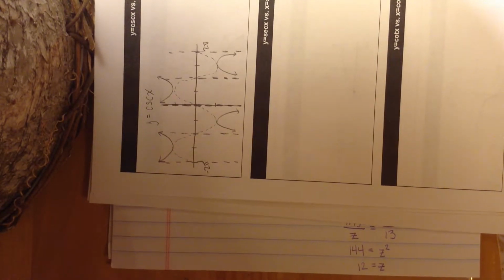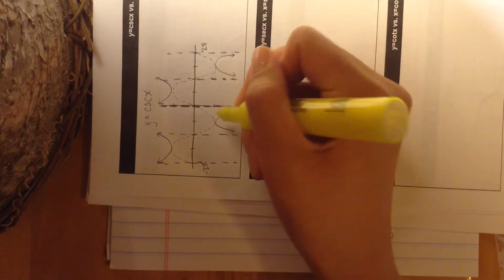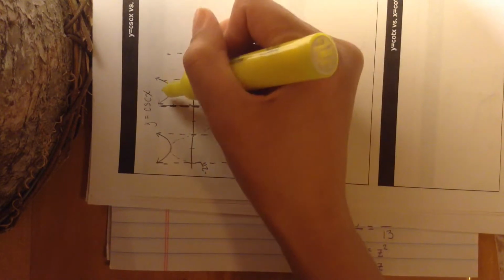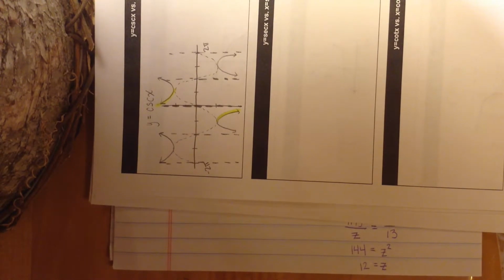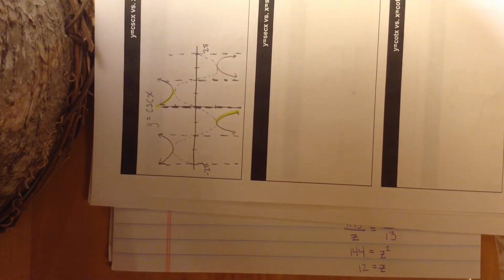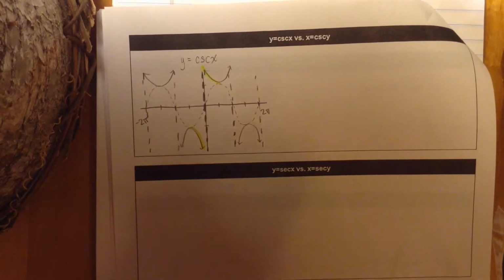So we'll take a look at from negative pi over 2 to pi over 2. Now realize the 0 is not a component of that. We can't have the 0. It's an asymptote. The function's not defined. It's not in the domain. And so when I say what values are allowed, we can't include the 0.